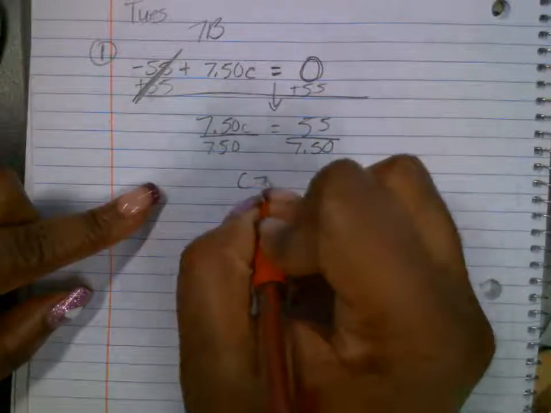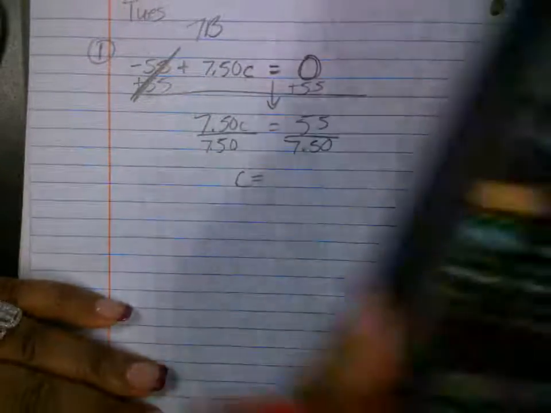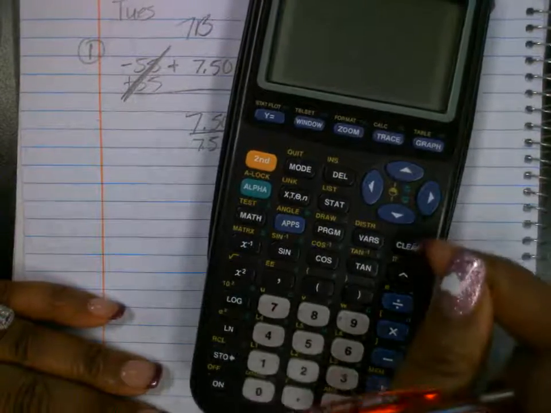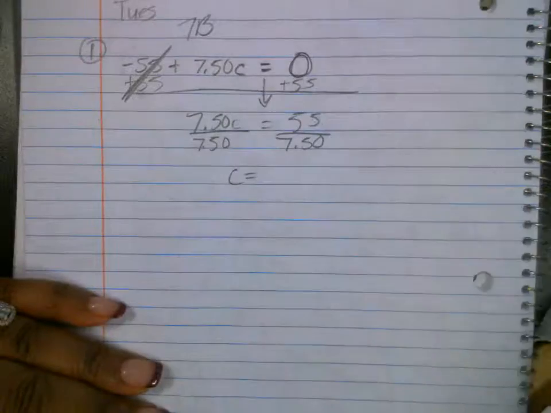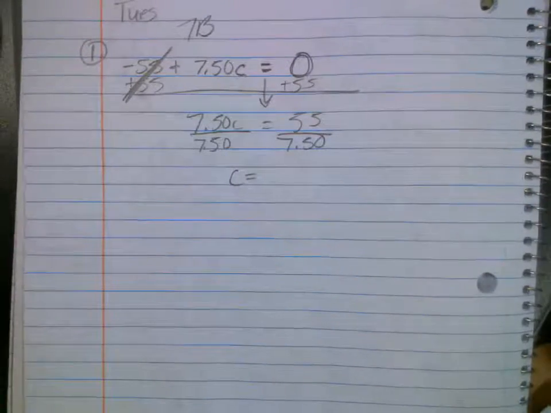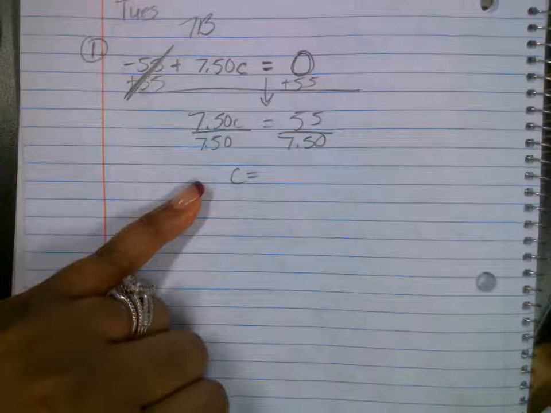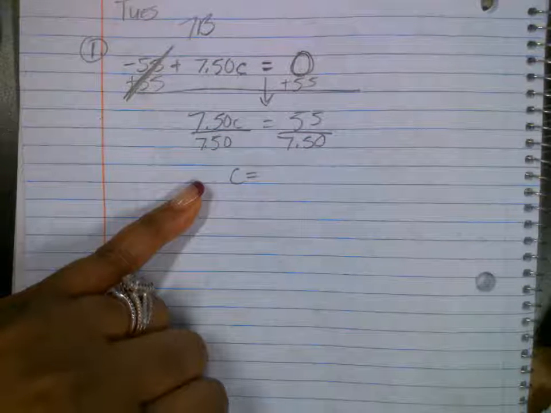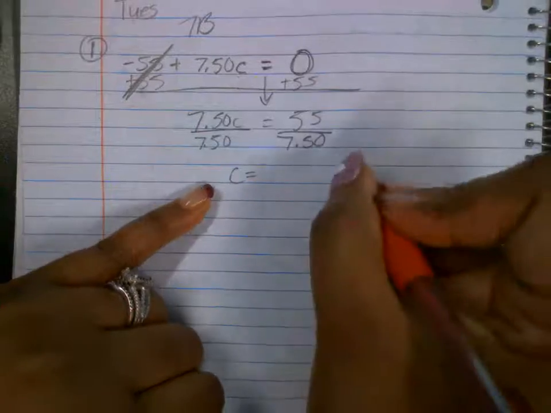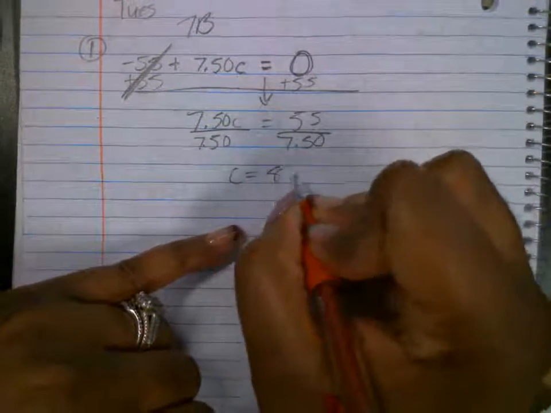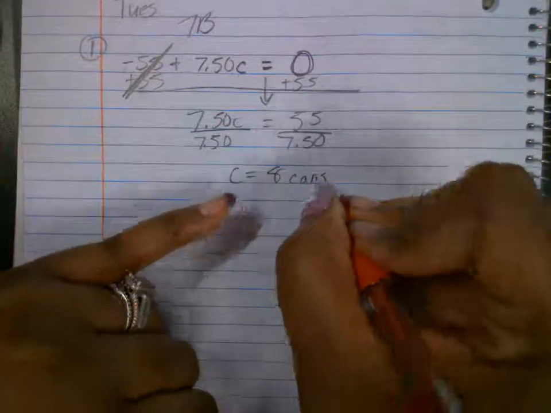And this gives us C is equal to what number? What's 55 divided by 7.50? 7.3. So how many cars is that going to be? About roughly 8 cars, because we can't do part of a car.